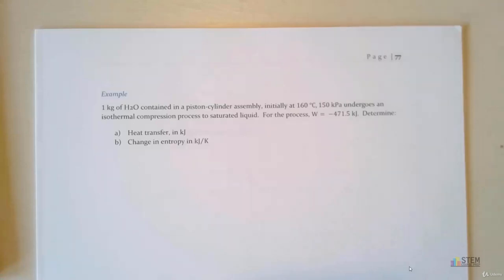Let's do our first example over entropy right now. In this problem, we're going to have 1 kilogram of water contained in a piston cylinder assembly. Temperature is initially 160 degrees Celsius. Pressure is initially 150 kilopascals. This is going to undergo an isothermal compression process to saturated liquid.